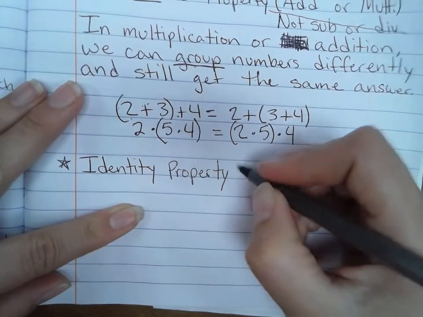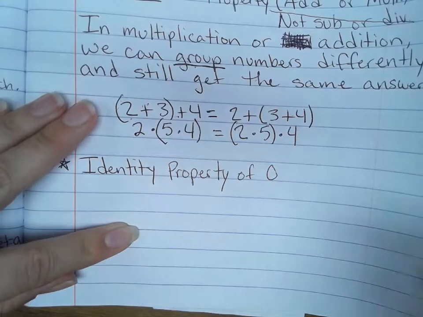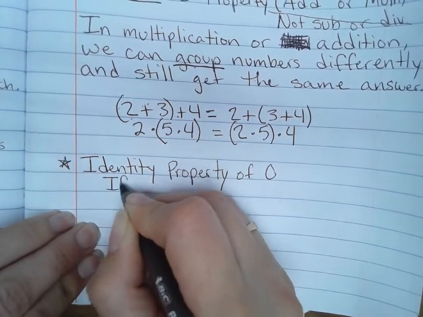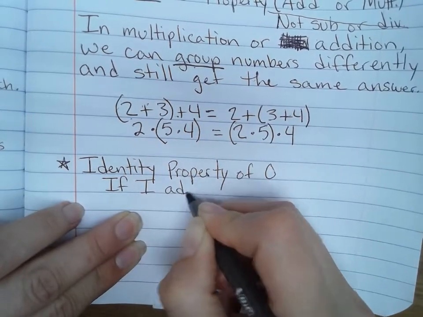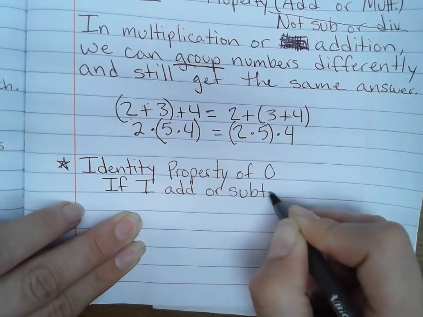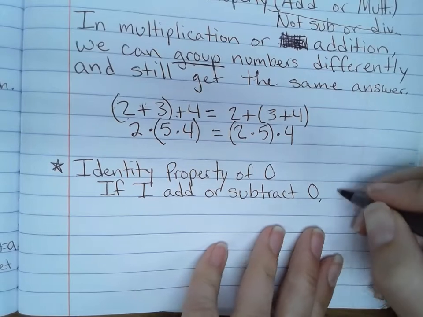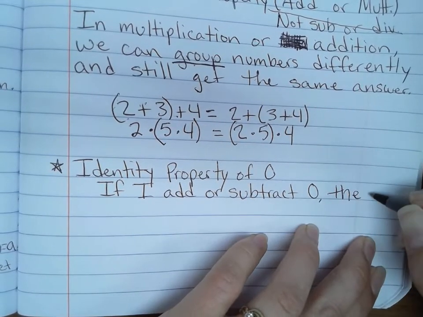We have the identity property of 0, which means if I add or subtract 0, the number stays the same. It keeps its identity.